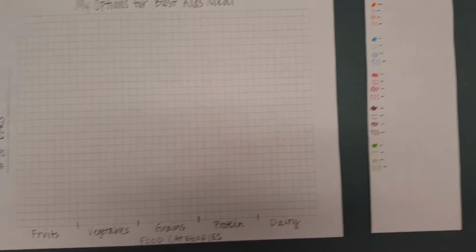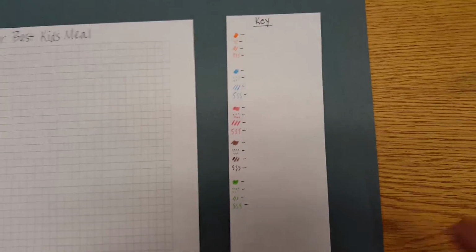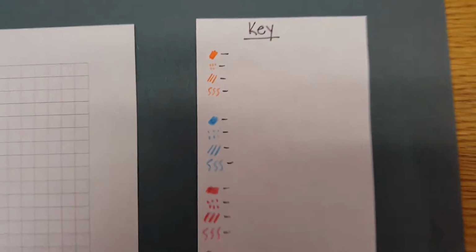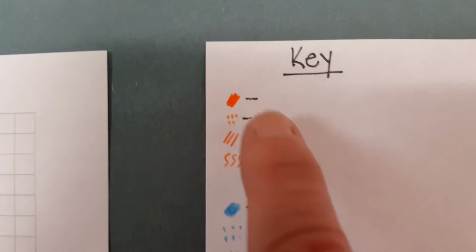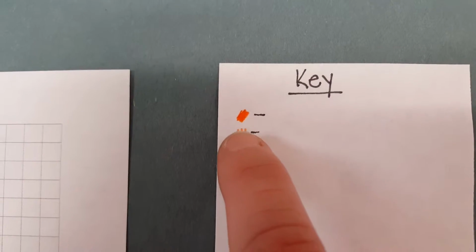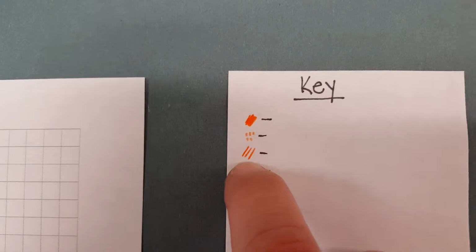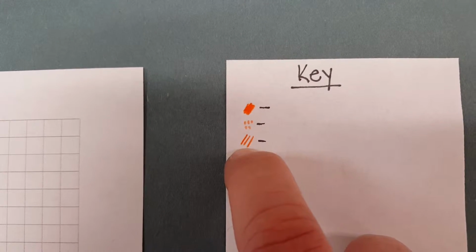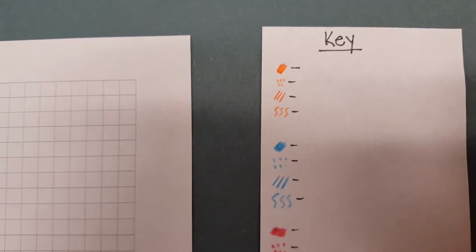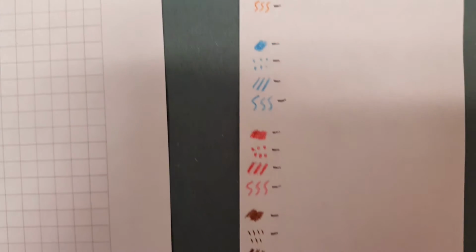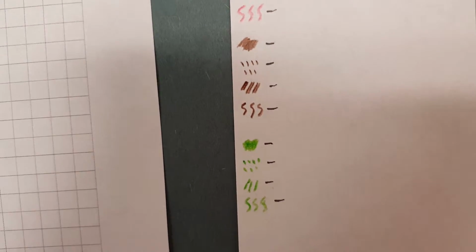option for fruit? If you look at your key, the very first thing you're probably going to do is make your key. So if you notice, for my key, I have chosen an orange color here, and I have a solid orange. So 1 bar will be solid orange, 1 bar will be polka dot orange, 1 bar will be diagonal lines orange, and 1 bar will be squiggly lines. And notice I am consistent with each color of using that same pattern.